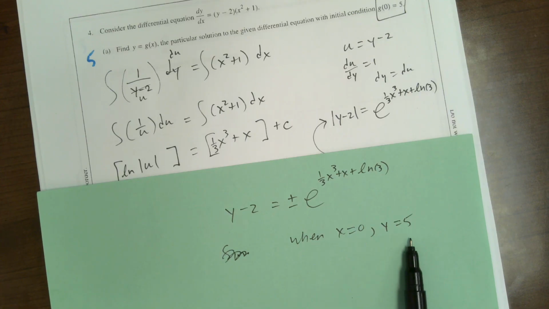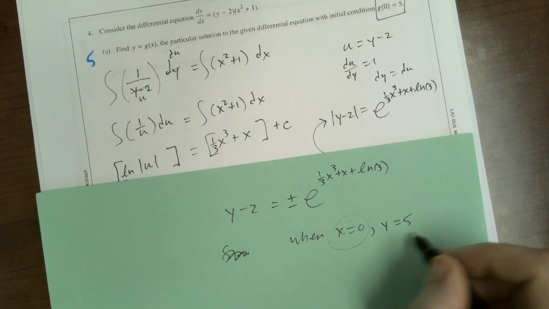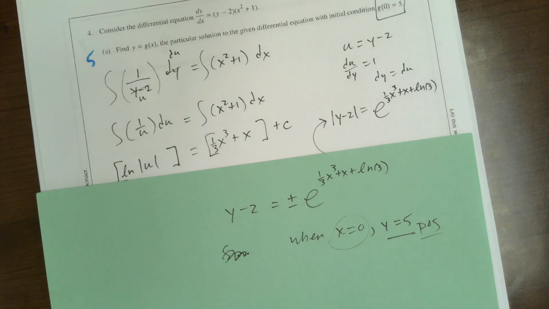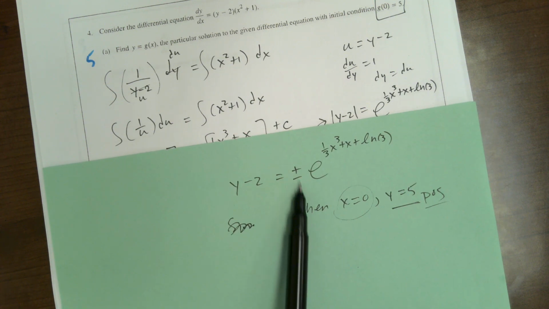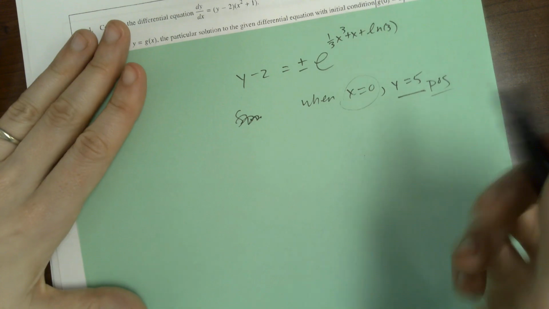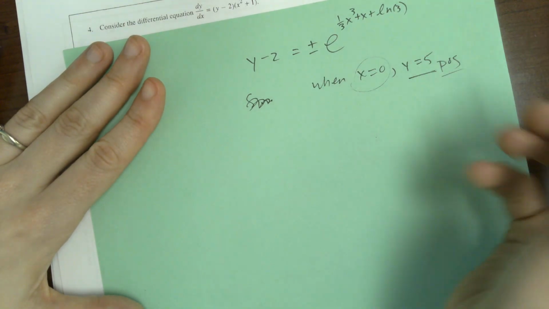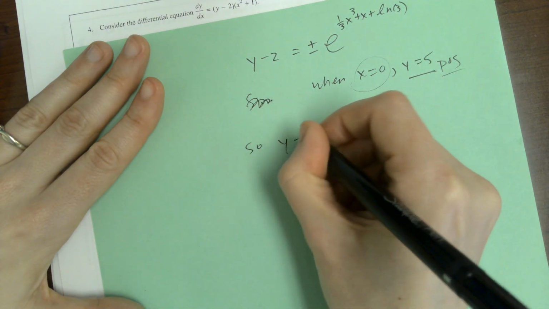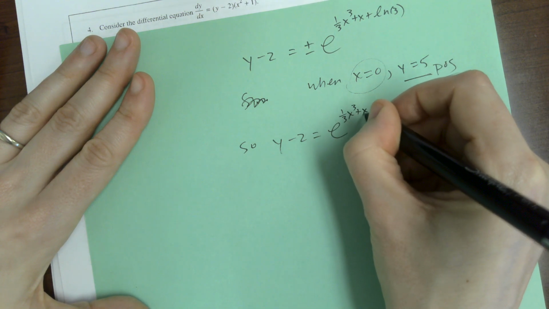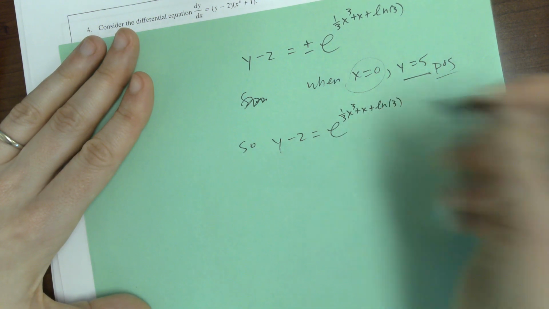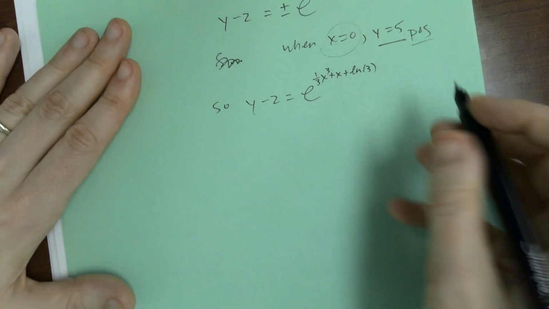So this needs to happen. When I plug in 0 for x, I need to get this positive y value. So it's going to be the positive version of this. So y minus 2. And then finally I'll add 2.